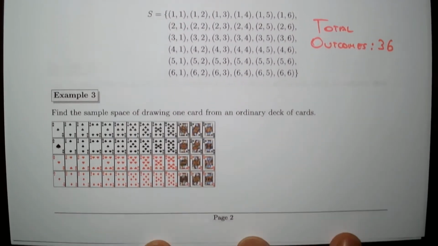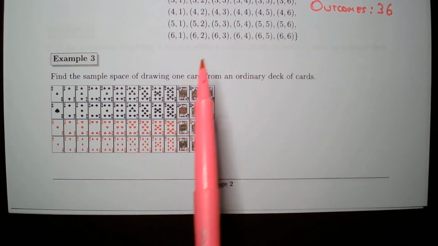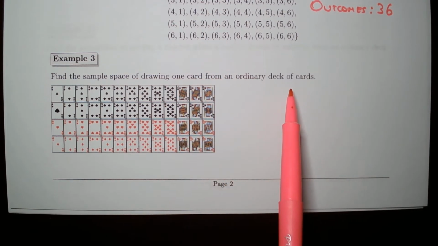So let's describe the sample space of drawing one card from an ordinary deck of cards. Well, in this case, I just drew the picture, you know.